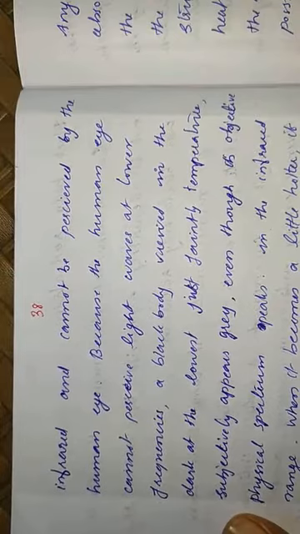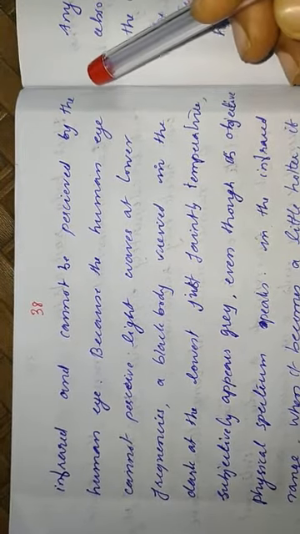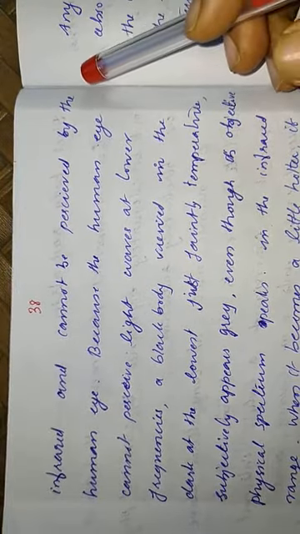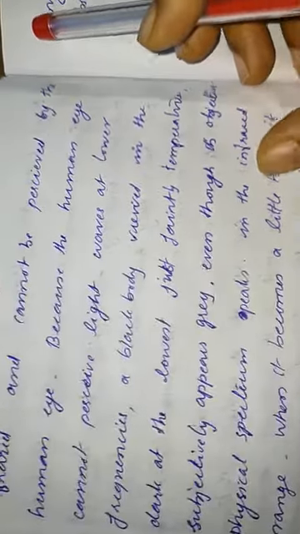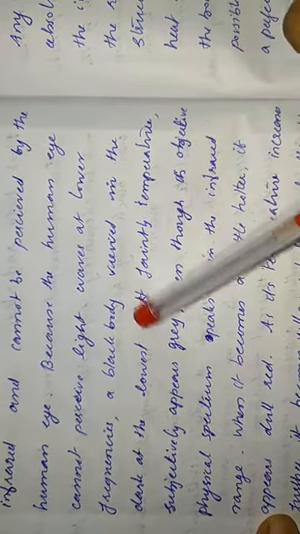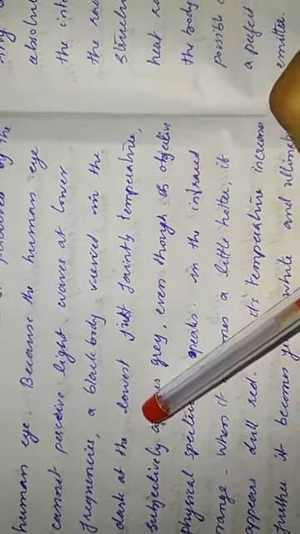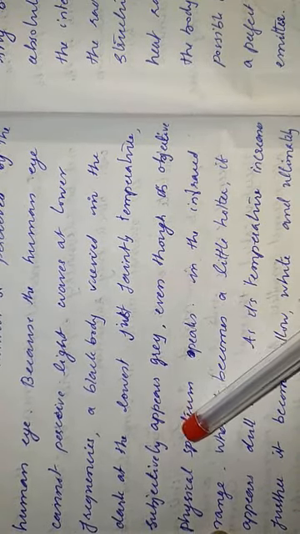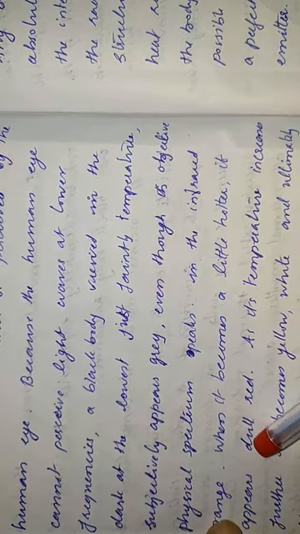appears black because it emits infrared radiation, which cannot be sensed by a human eye. That's why it appears black. Because the human eye cannot perceive light waves at lower frequencies, a black body viewed in the dark at the lowest, just faintly visible temperature, subjectively appears grey even though its objective physical spectrum peaks in the infrared range.